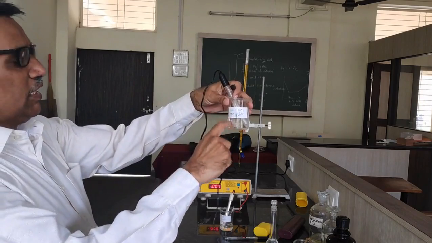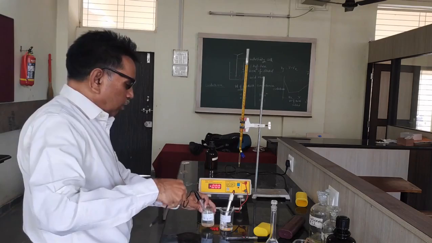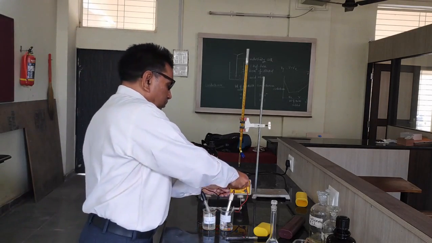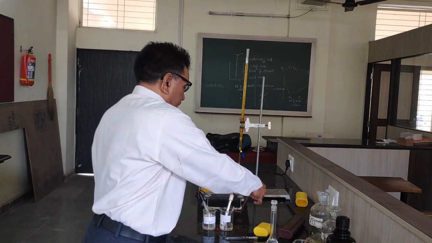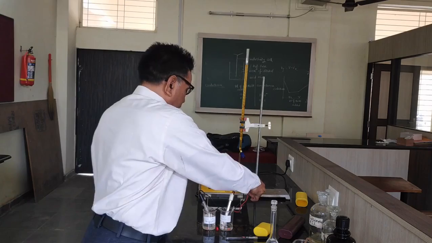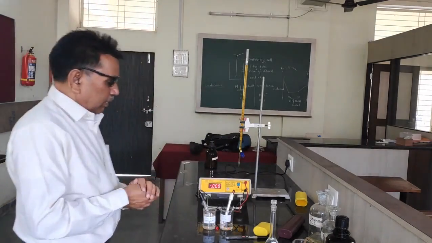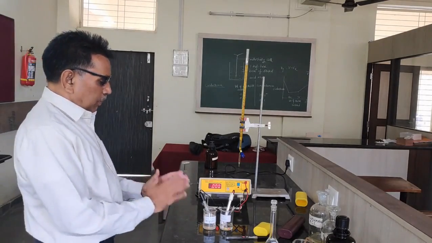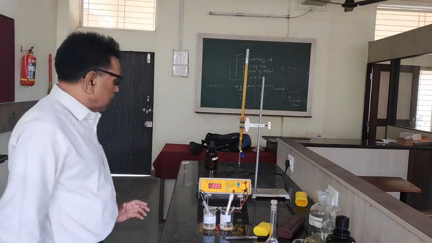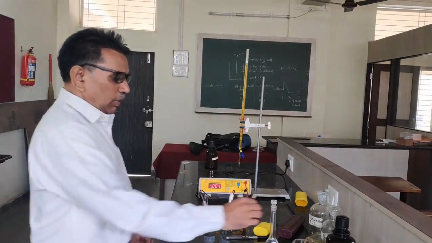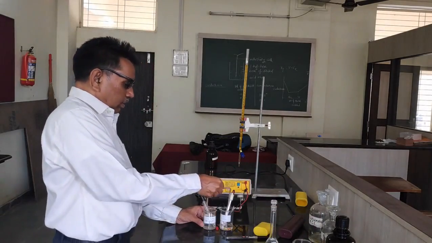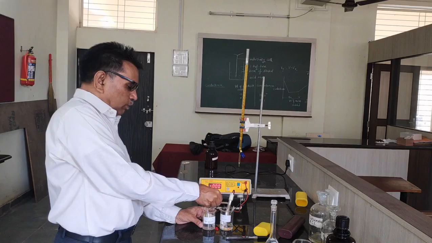This calomel electrode is connected to the negative terminal of the potentiometer. Now, this is a chemical cell, but the circuit is not completed. So let us take a salt bridge to insert into the two electrolyte solutions.